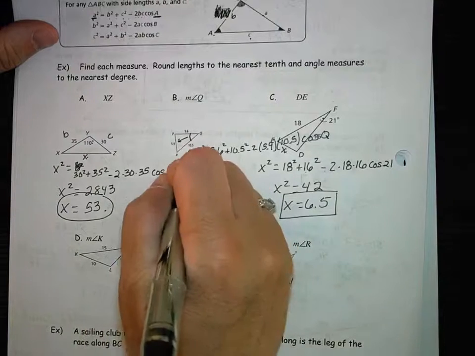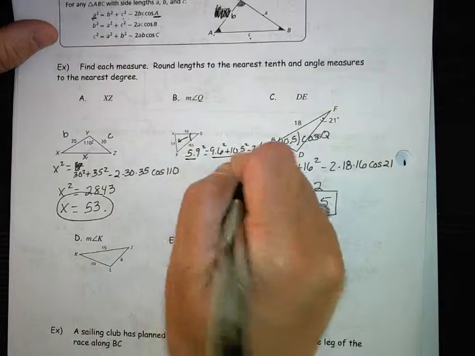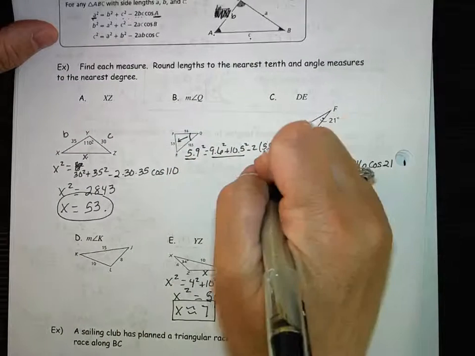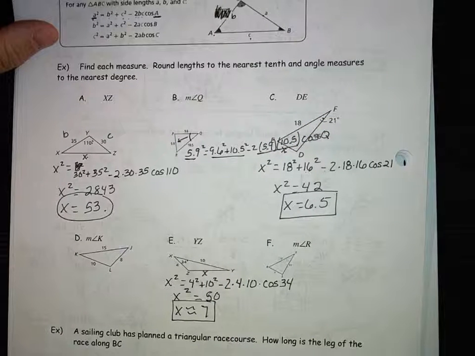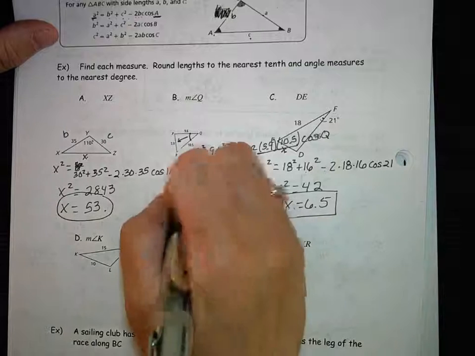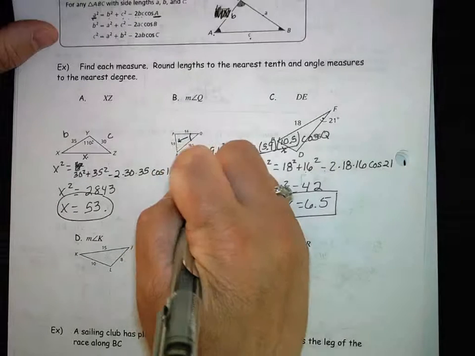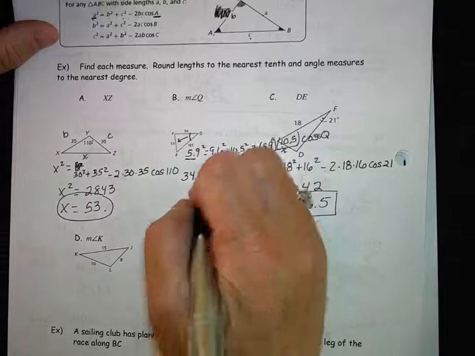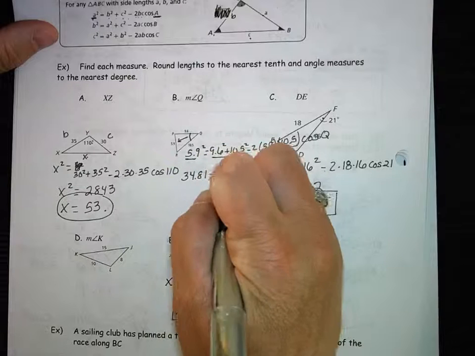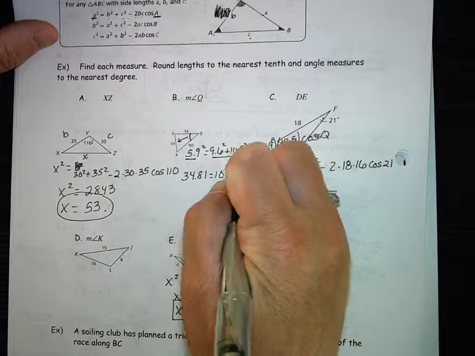And I'm going to work these three things out as numbers. There's three different numbers we need to come up with. 5.9 squared is 34.81. 9.6 squared plus 10.5 squared is 102.66.